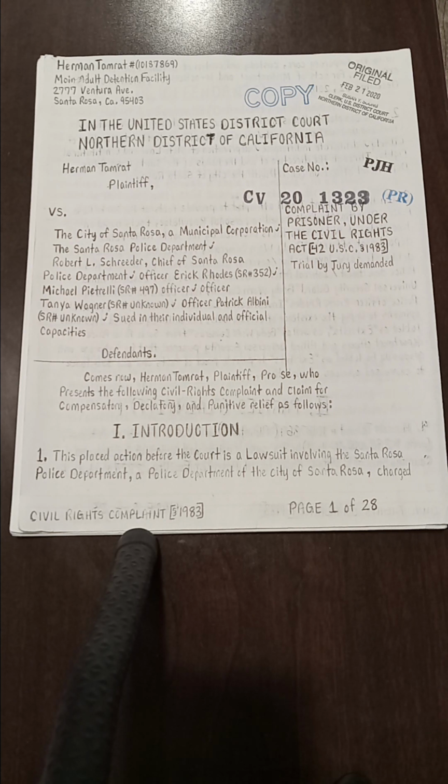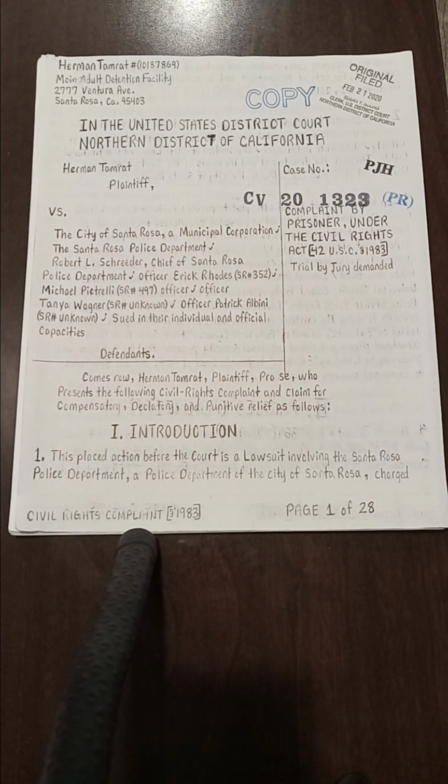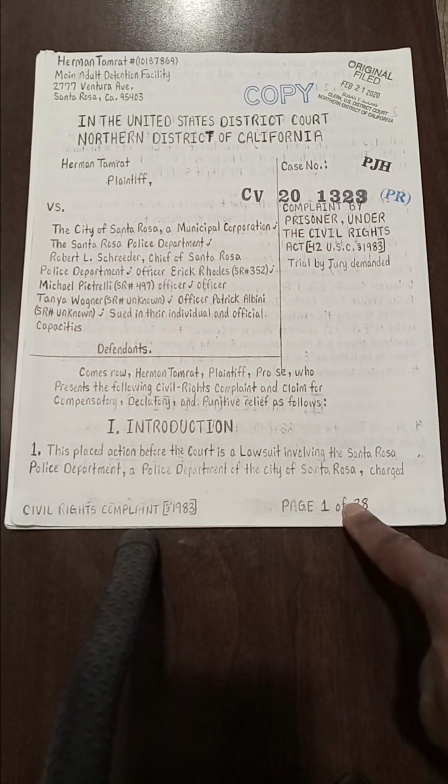But anyway, you could bring state tort claims in a federal lawsuit, but if all your federal claims get denied, that means the federal courts won't entertain the state tort claims. You feel me? So if at least one federal claim survives past the first stage, that's like accepting the complaint, what it states in there, then you could move forward with your state tort claims, you feel me?